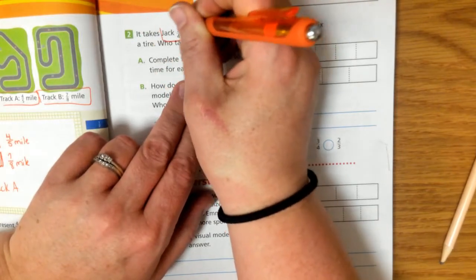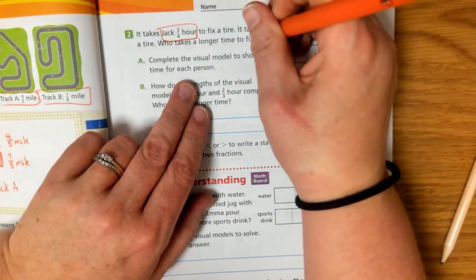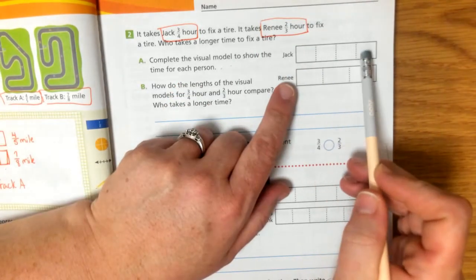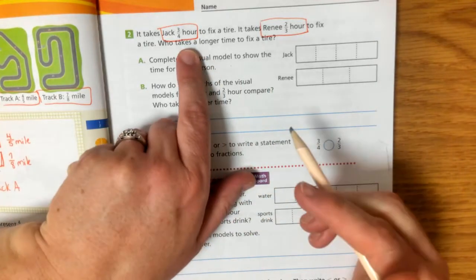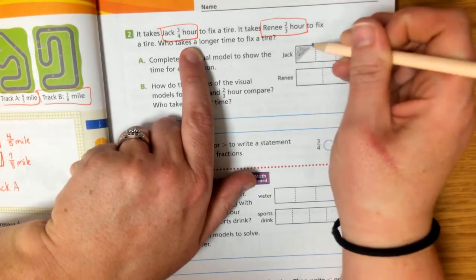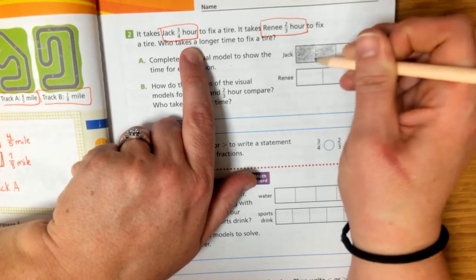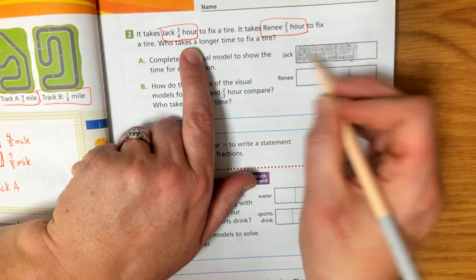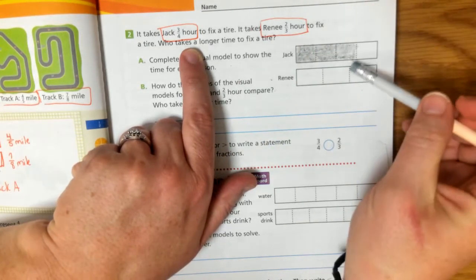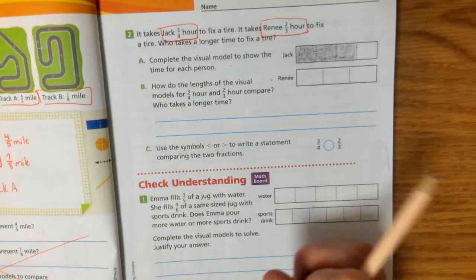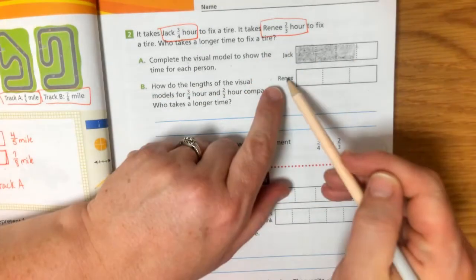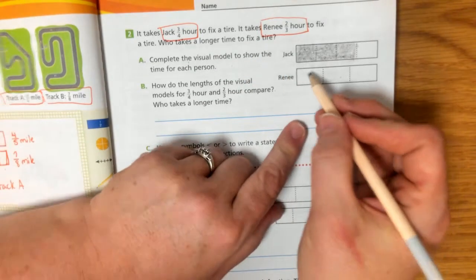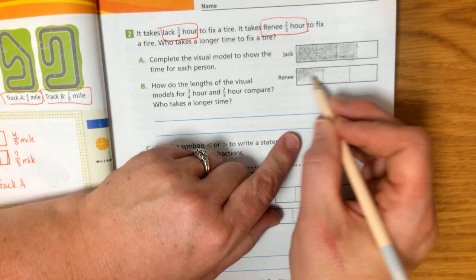So we know that Jack takes 3/4 of an hour, and Renee takes 2/3 of an hour. So we can see they already broke Jack's up into 4 equal pieces. So we need 3 of those shaded in. Okay. And then Renee is 2/3. So Renee's model has 1, 2, 3 pieces, and I want to shade 2 of them.